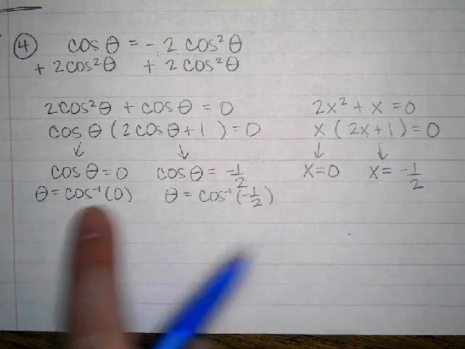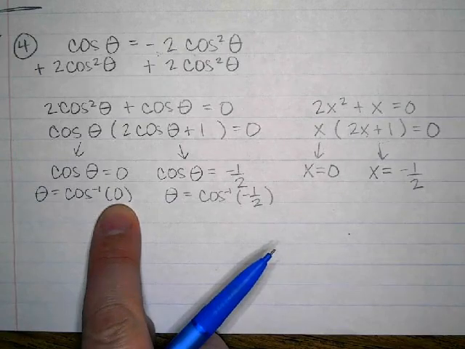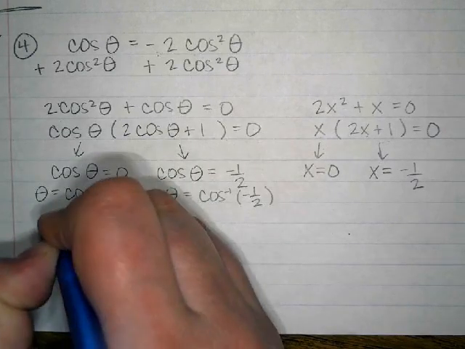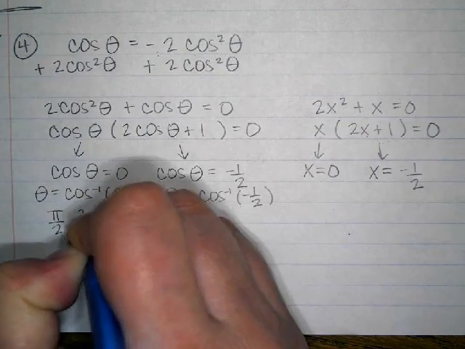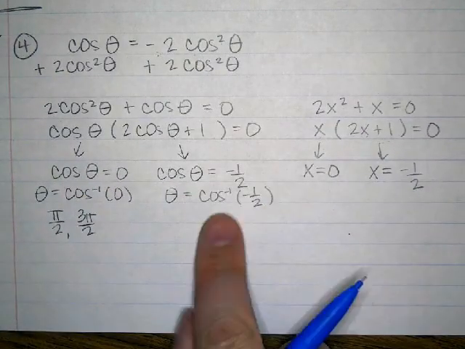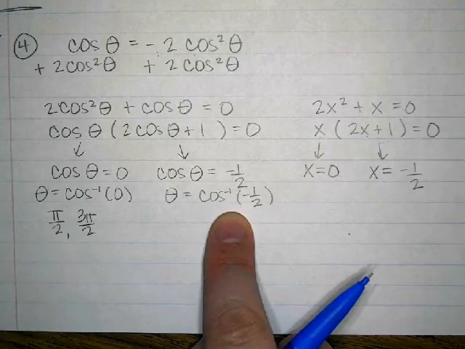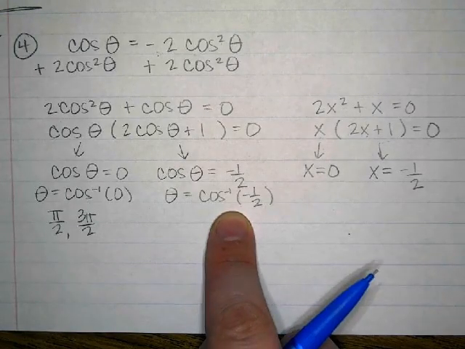Where do you see an x coordinate of 0? Okay, so pi halves and 3 pi halves, okay? And then over here, we're looking for an x coordinate of -1/2. 2 pi thirds and 4 pi thirds.